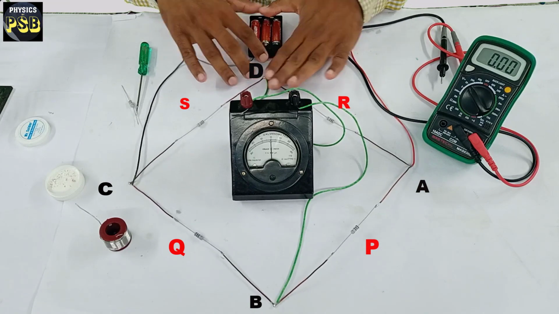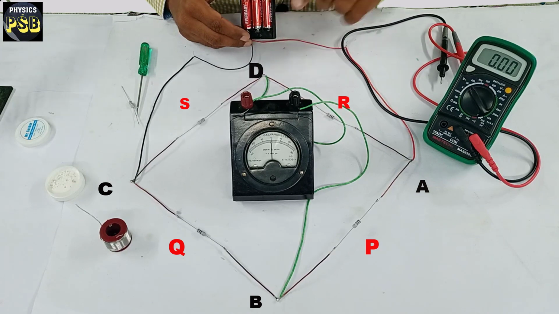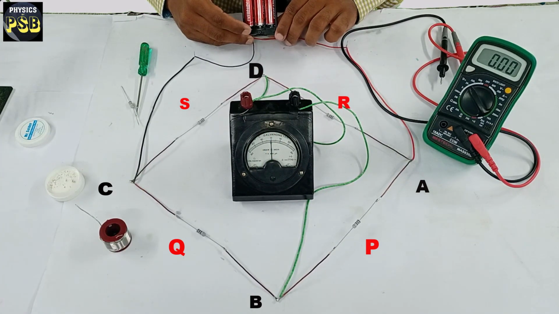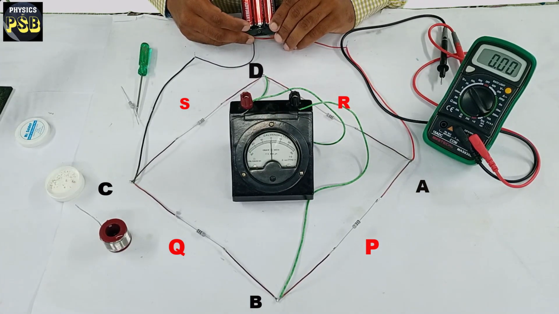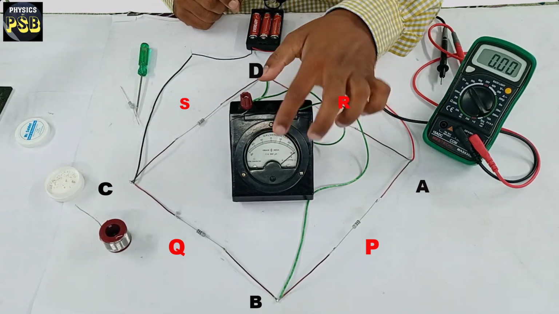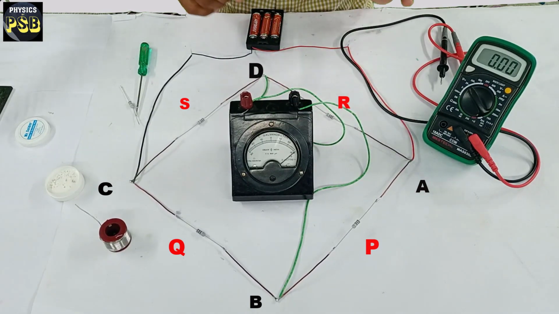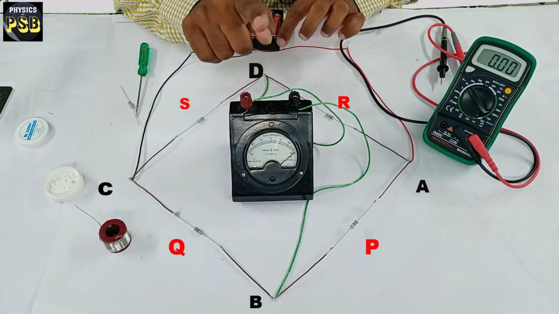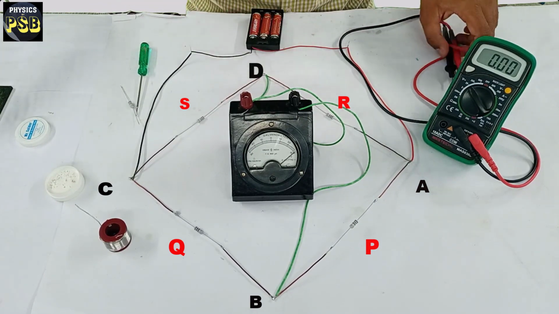Now, I will turn on the battery and see what happened to this. Earlier, when the bridge was balanced, it was showing 0. Now see, I turn on this. You have observed, now it is not reading 0. It has moved towards one side. It is for the reason that these 2 points are at different potentials. So current is flowing through this galvanometer. So it shows some value, some deflection.